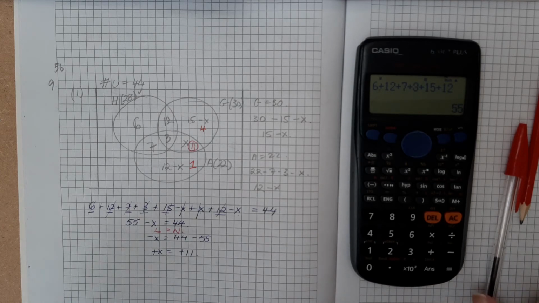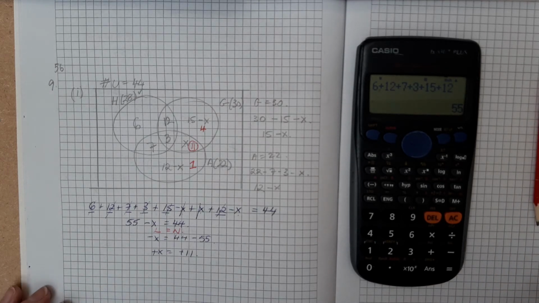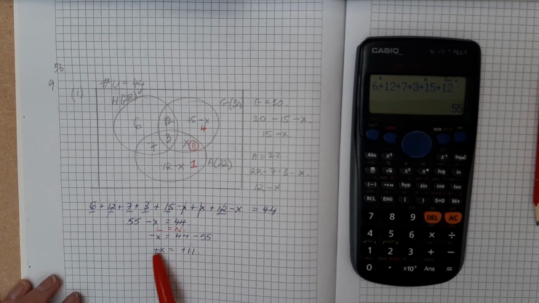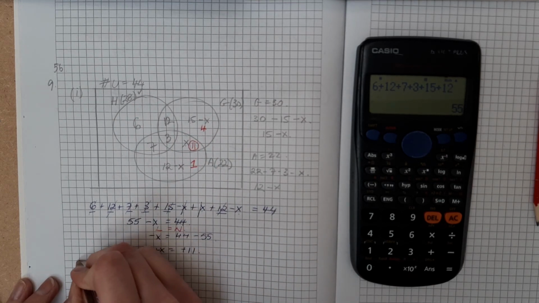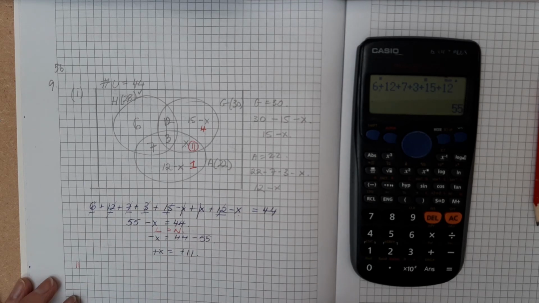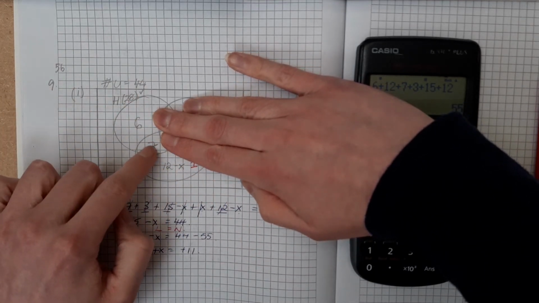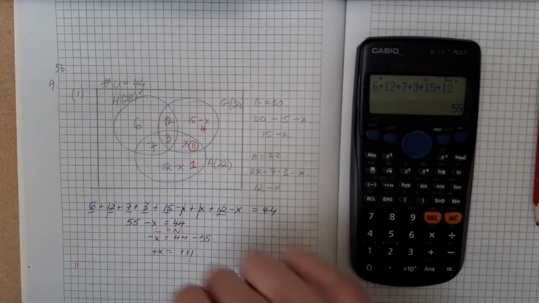We're not finished just yet. I've only done part 1, which was finding the value of geography and history but not art, which is 11. So we've got that. So part 2 of the question is how many students studied history and art, but not geography? History and art are these two, but not geography. You cover geography, that's 7 people.